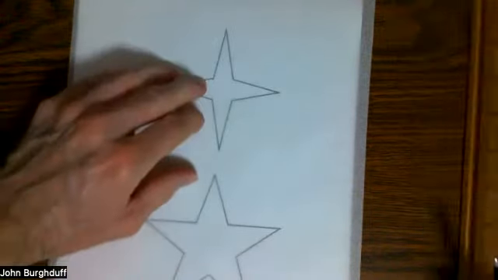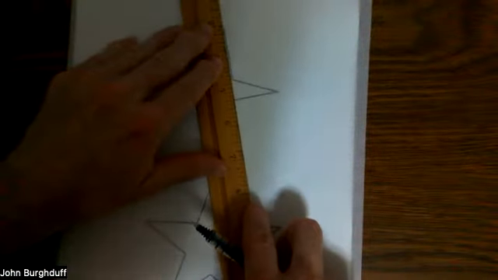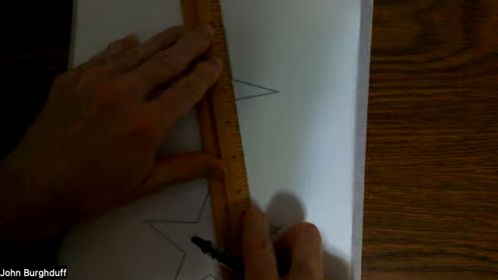So what I'm going to do is start with the star on the top, and I'm going to carefully trace over it as best I can.